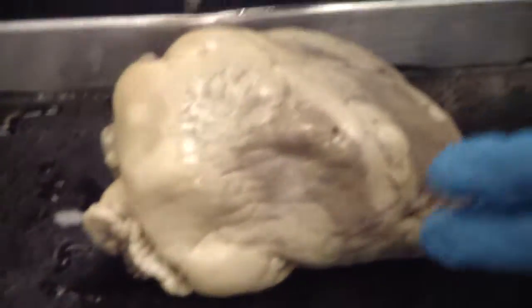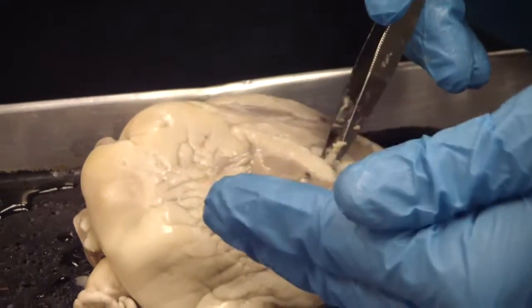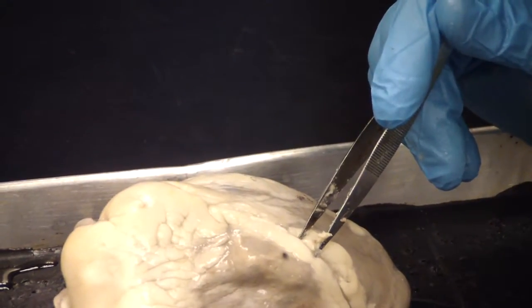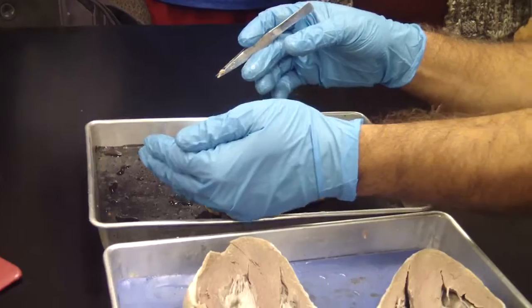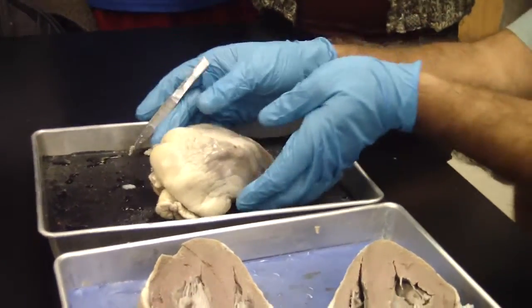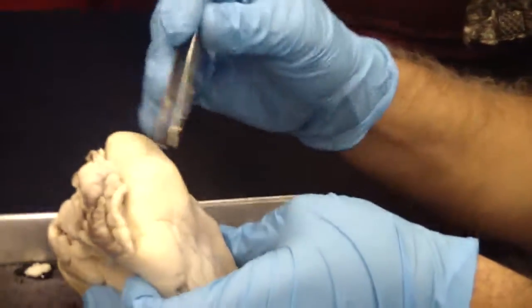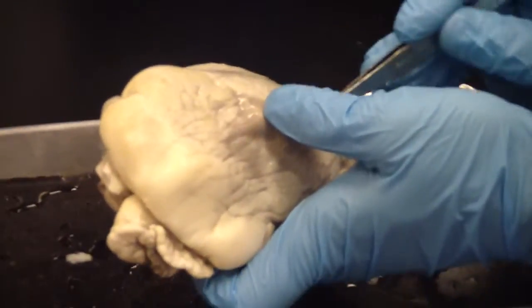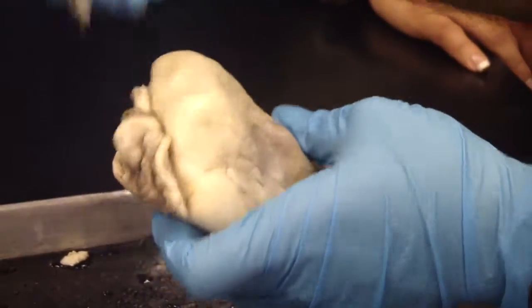Now, once you establish this, to the right side of it would be the right, and to the left would be the left, if you know right and left, right? Remember, guys, this is based on anatomical position. So this would be the right, and this would be the left, because I established that's the anterior interventricular sulcus or artery.